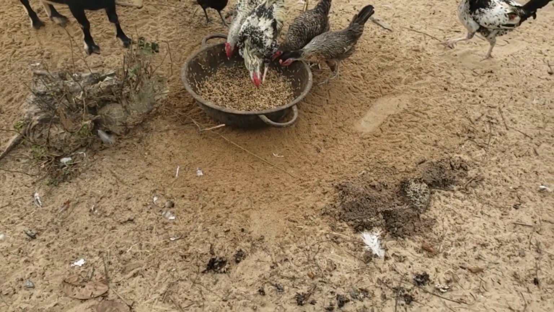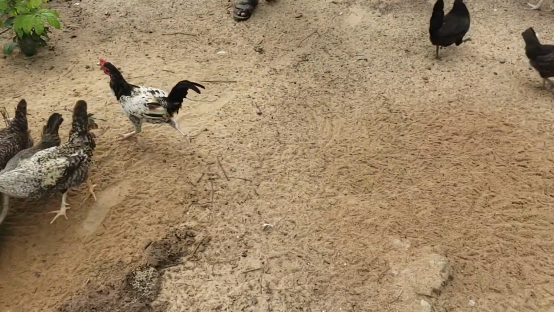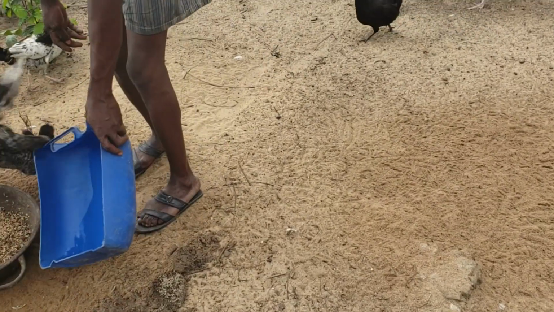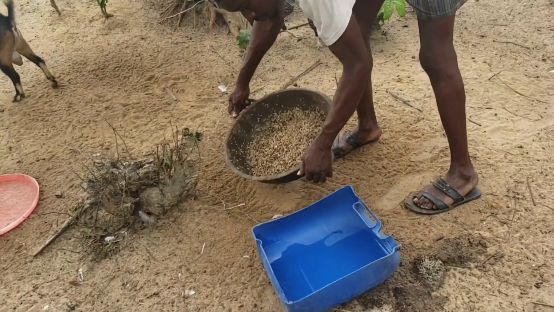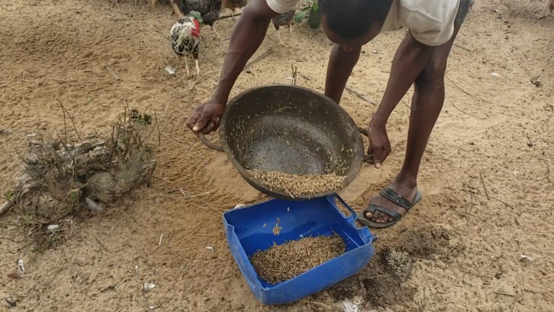One thing I noticed is that maggots tend to come out better during the rainy season. During the dry season, they don't come out that much. But during the rainy season, they are almost everywhere, every day. So we just harvest them and feed to our birds.